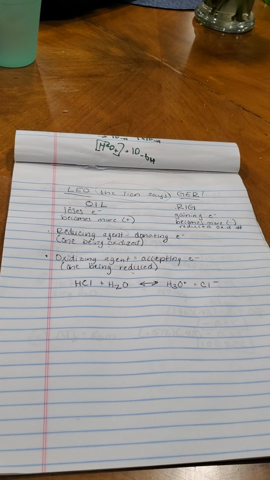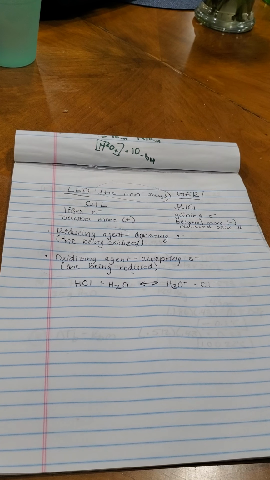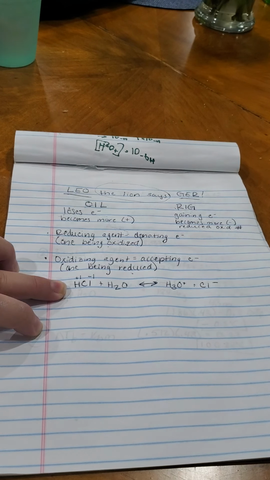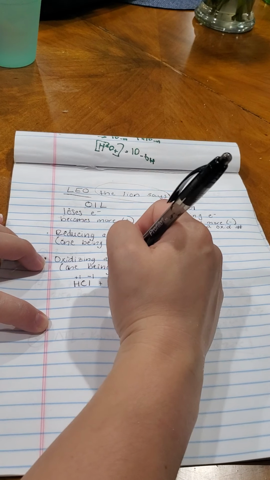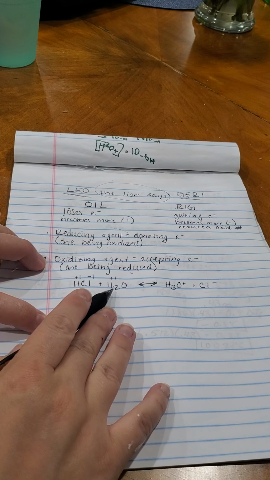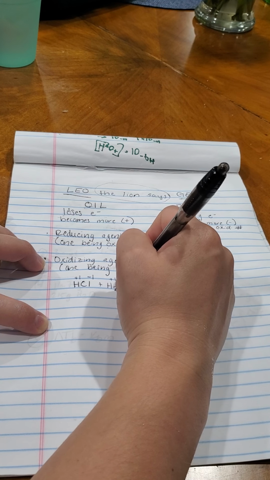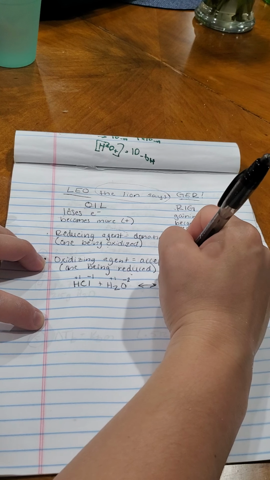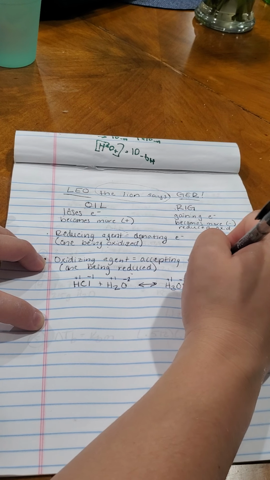So I'm going to assign oxidation numbers to each of these elements to see if they change as we go from the reactant side to the product side. So hydrogen +1, chlorine -1. That's just based on my rules. Hydrogen is still +1. Don't worry about this here. Don't try to multiply those yet. You only do that when you check to see if the overall thing is neutral. And oxygen is -2. Hydrogen is still +1. Oxygen is still -2.